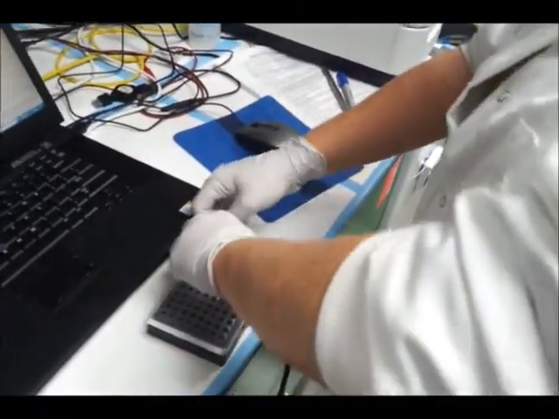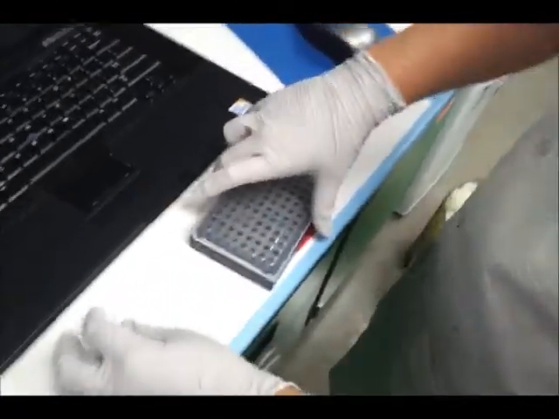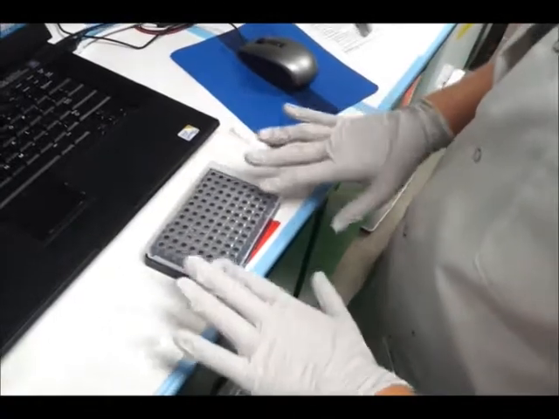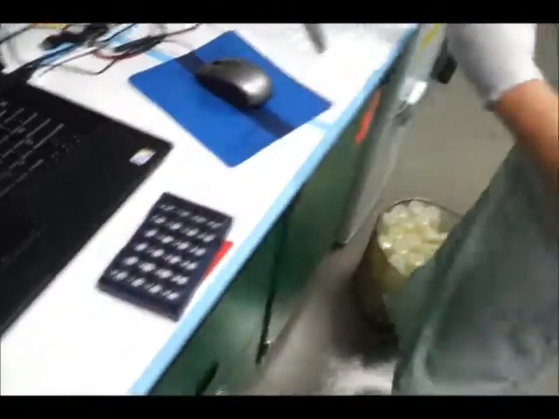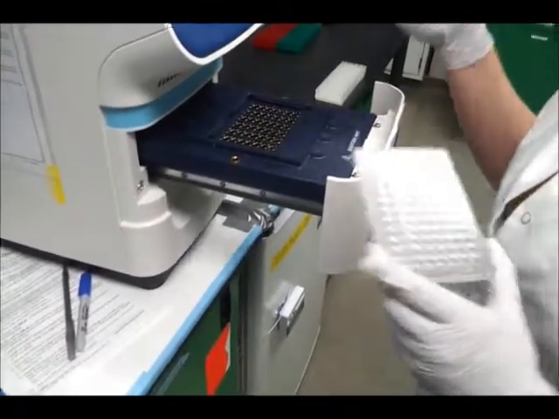So hold down the sides, take the white sides off. Keep the plastic film on, but take the sides off. This opens up like so. This is an old plate. This will get thrown out.